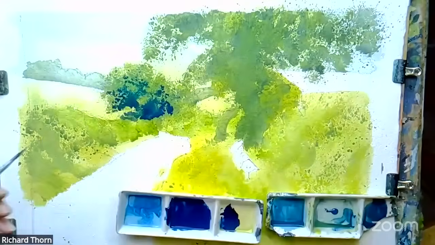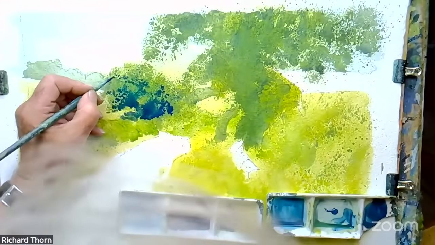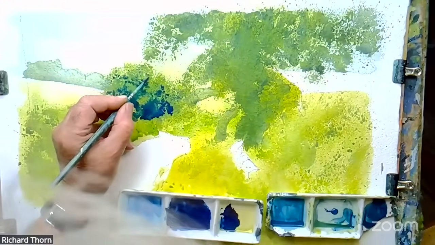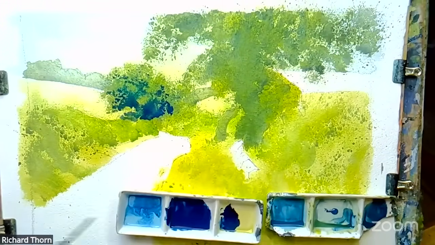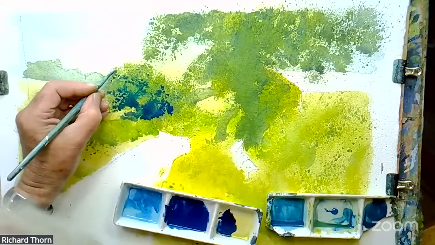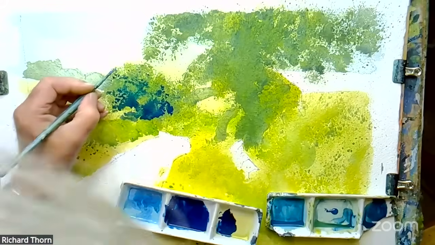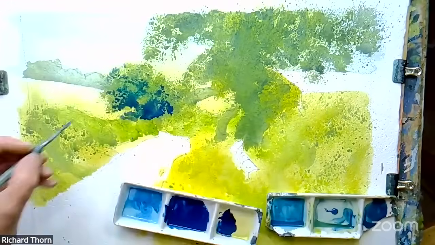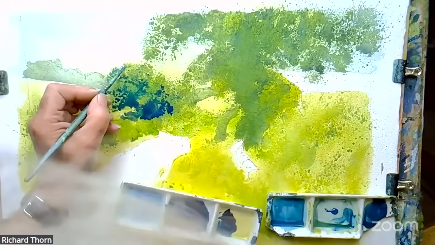I'm just trying to create this kind of dimension to the tree. And up here, I'm going to use my blue where the tree meets the sky, so it's like the tree is taking on some of the sky color.